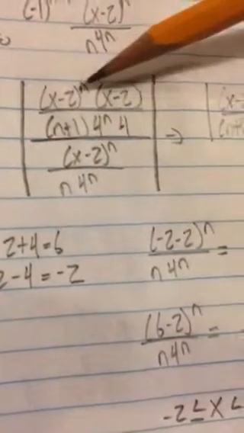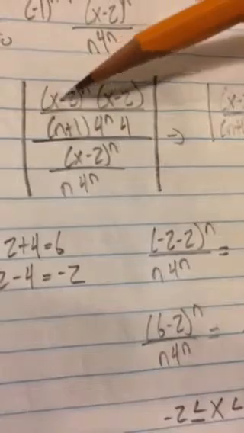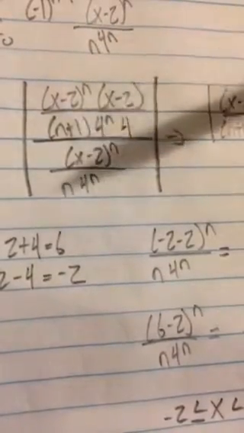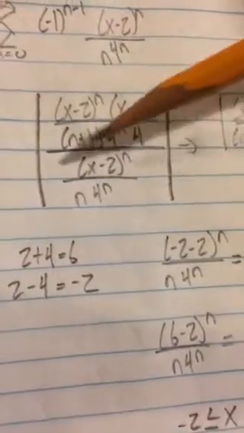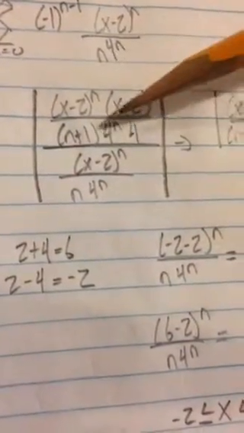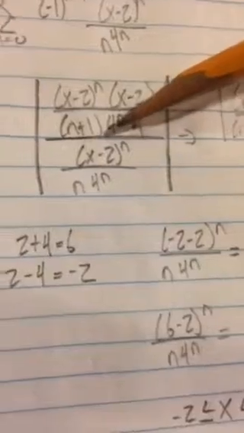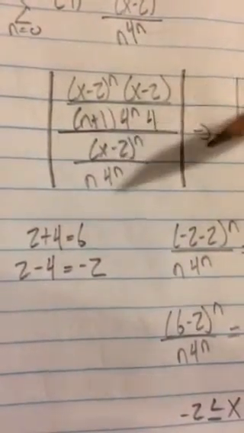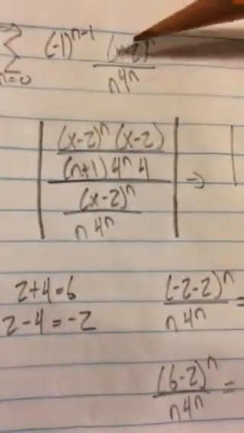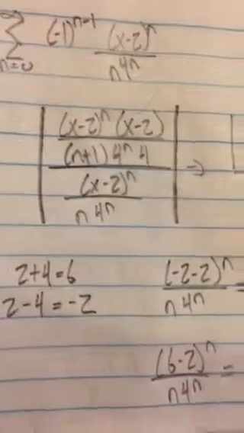So x minus 2 to the n plus 1 is just going to be x minus 2 to the n times x minus 2. I went ahead and used a property there. And then substituting n plus 1, 4 to the n plus 1 is the same thing as 4 to the n times 4. And then the bottom is just a sub n, so it's going to be the same equation. So I went ahead and reciprocated it, I flipped it, and we get this equation right here.